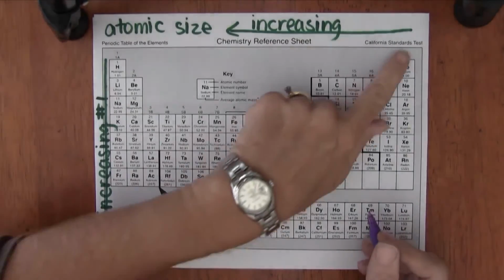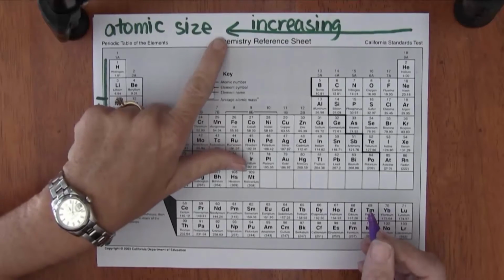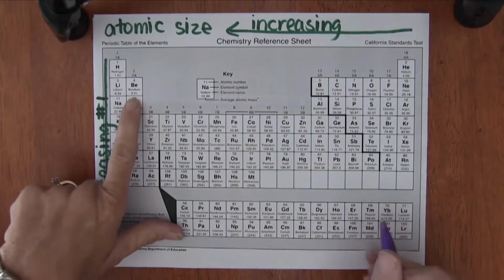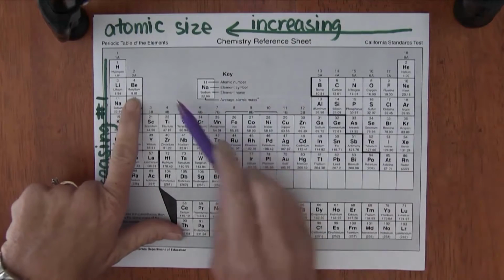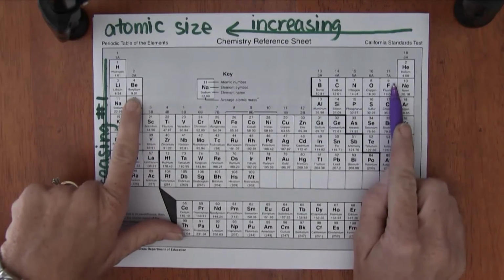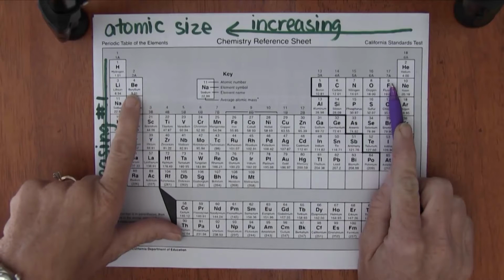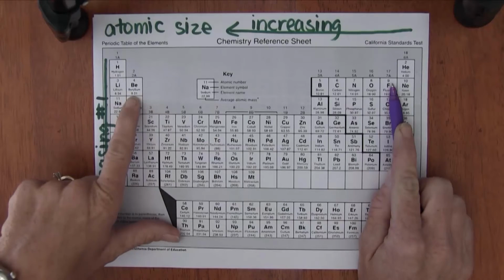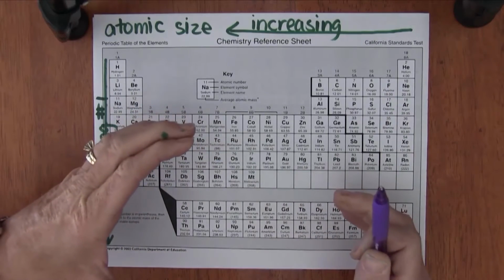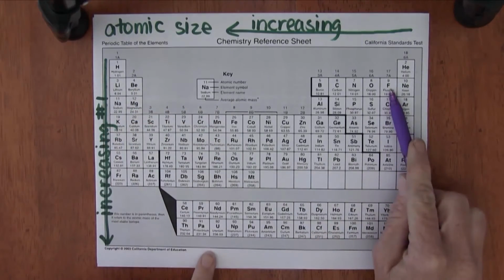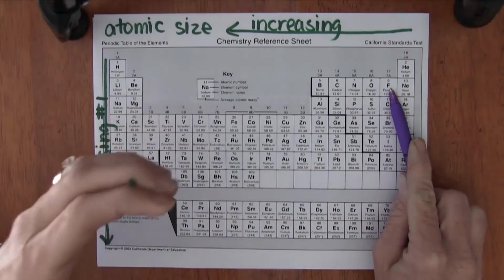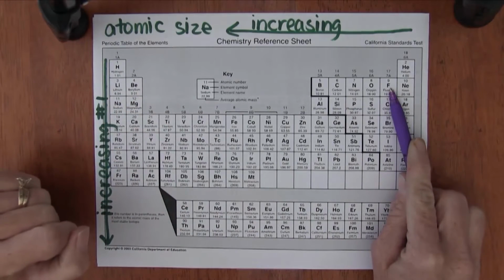Now, as you go to the left on the periodic table, these elements on the left, like beryllium, have less protons than fluorine. Since beryllium has less protons, those positive protons have a weaker pull on the electrons because there's less of them. When you have a weaker pull, the electrons are able to spread out. Versus fluorine pulls his electrons close and he shrinks in size.